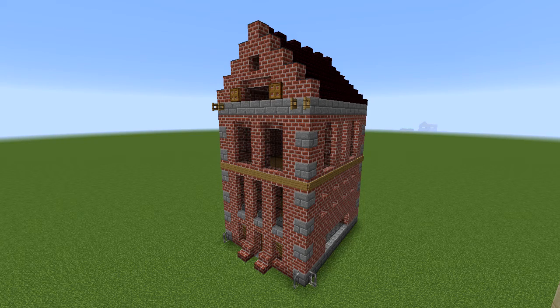Hello, my name's Ector, and in today's build tutorial we're going to go over how to build a 15th century European house that has a stepped roof gable. Very specific, but let's get into it.